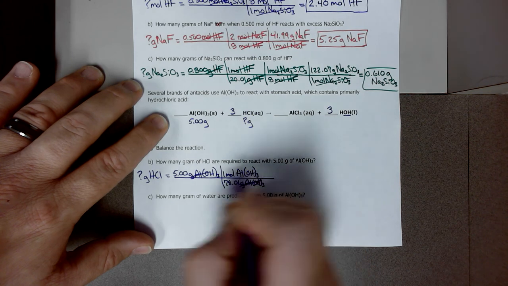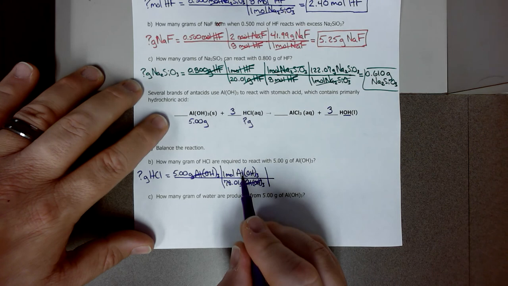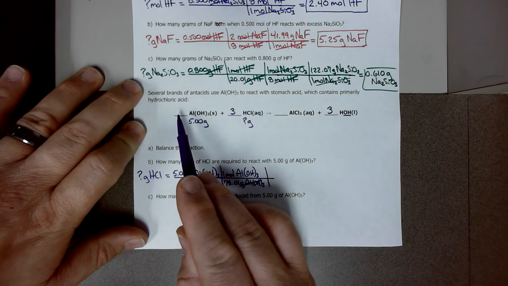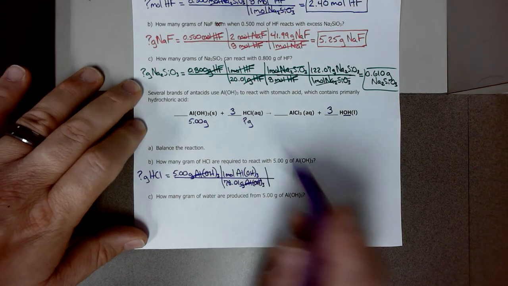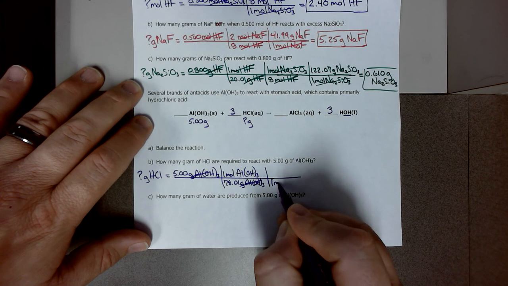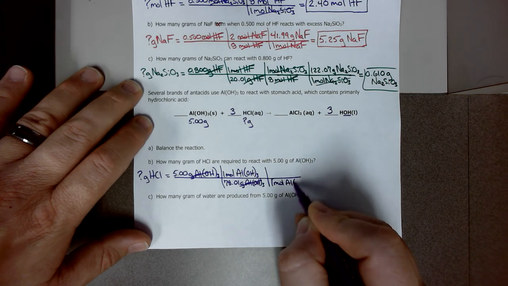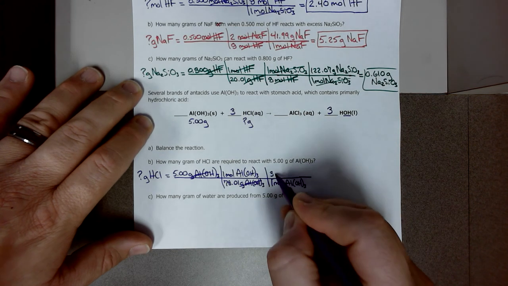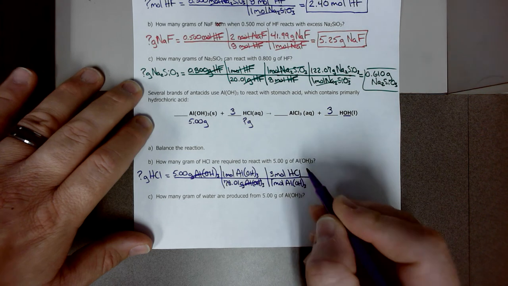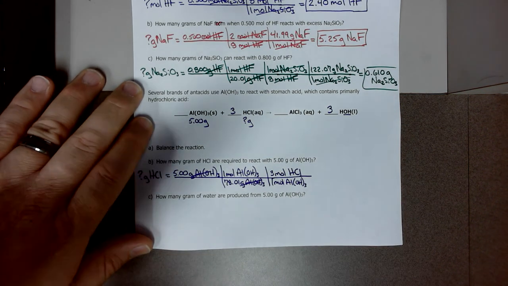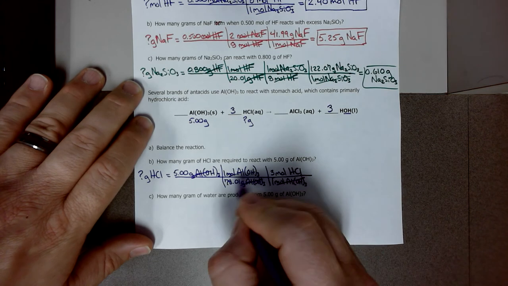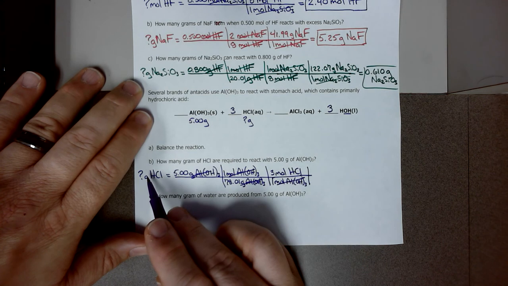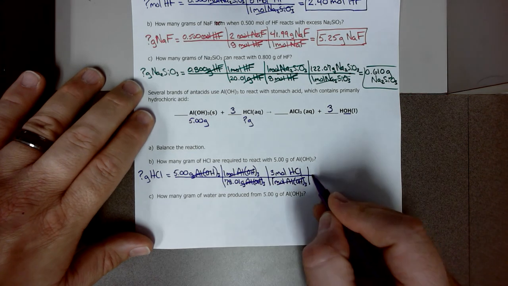Mass cancels. Now I'm at the mole, and so I can go from moles of aluminum hydroxide to moles of hydrochloric acid. So that's 1 mole of aluminum hydroxide will react with 3 moles of hydrochloric acid. Okay? Now aluminum hydroxide is canceled, and I don't want to know moles of hydrochloric acid. I want to know grams, which is mass. So mole to mass, I need molar mass.